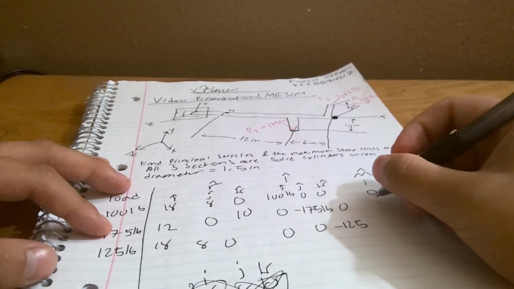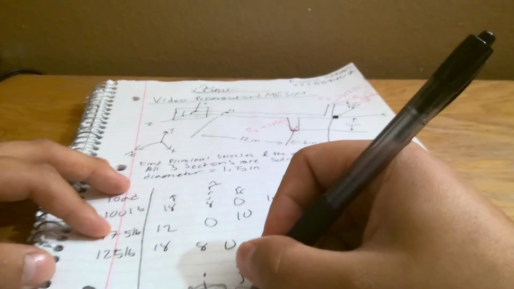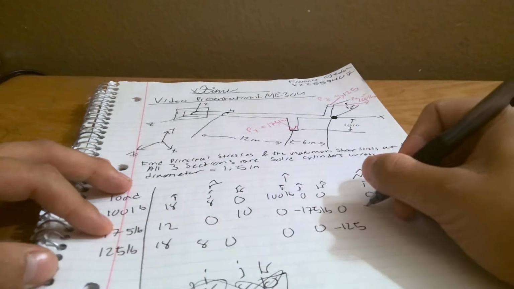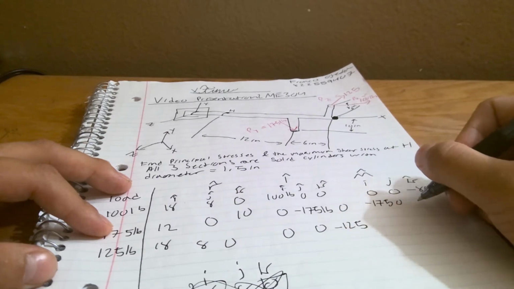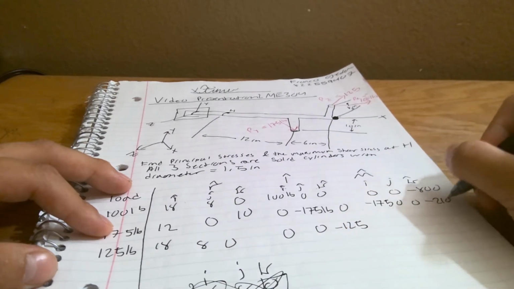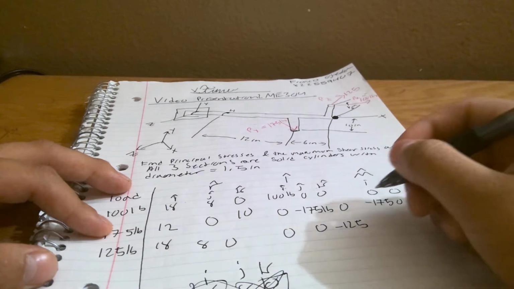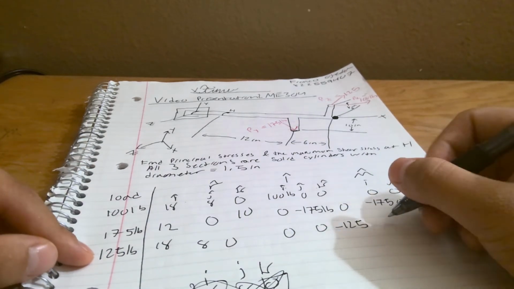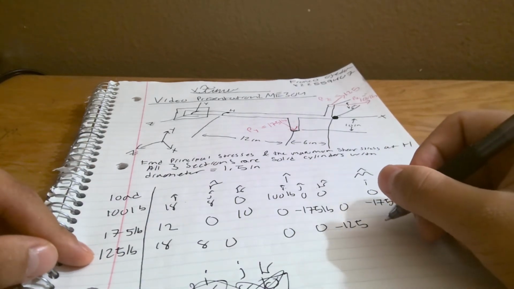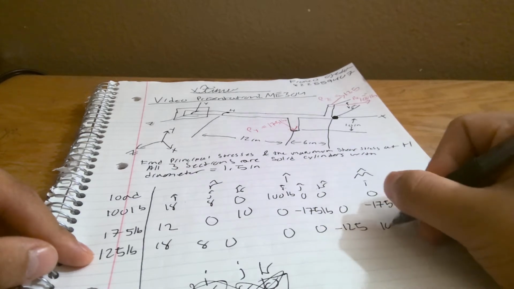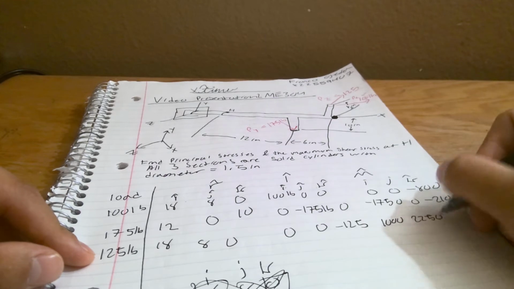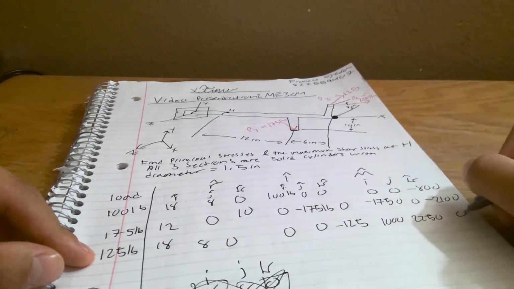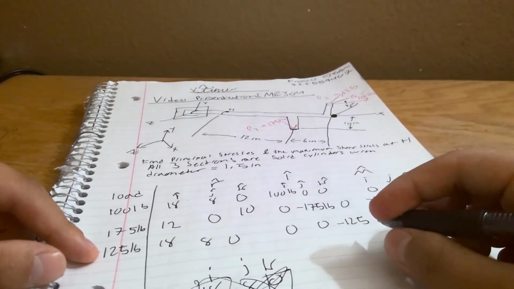And then for 175, you do the cross product again, and you get negative 1,750, then 0, and then negative 2,100. Then do the same thing for 125 pounds, which gives you 1,022.50 and 0. Okay.